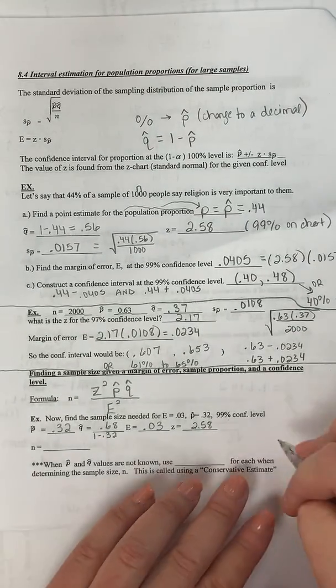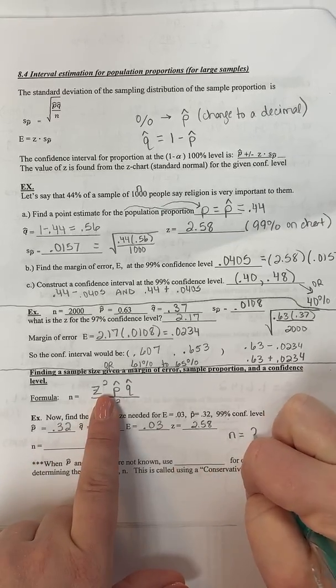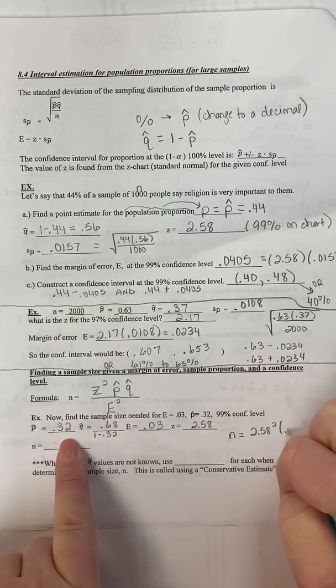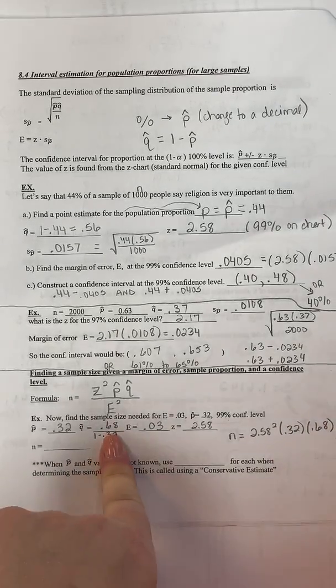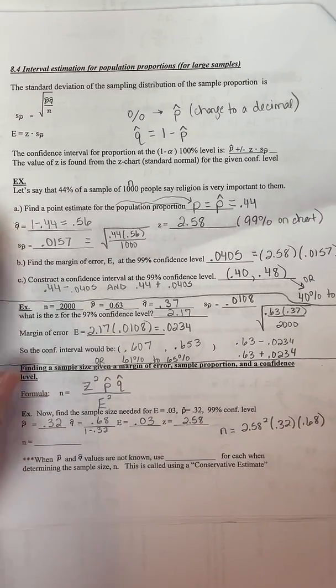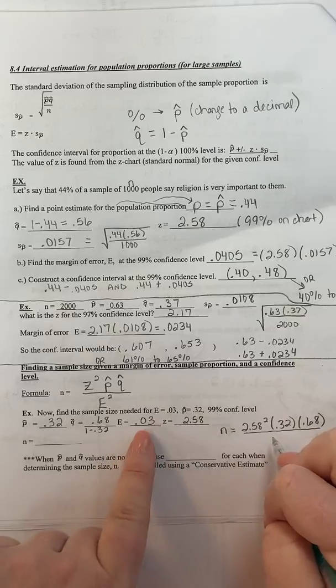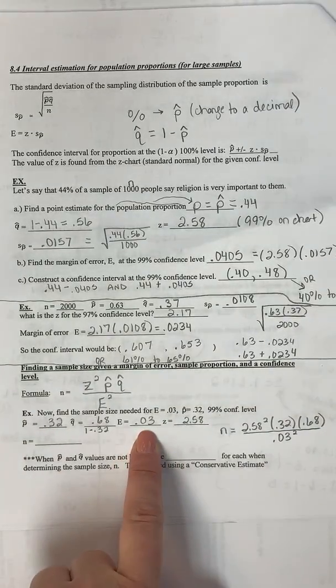So here we go. We'll come over here, we have a little bit more room. We're going to do z squared, 2.58 squared, times p hat, times q hat, all over 0.03 squared, the e squared.